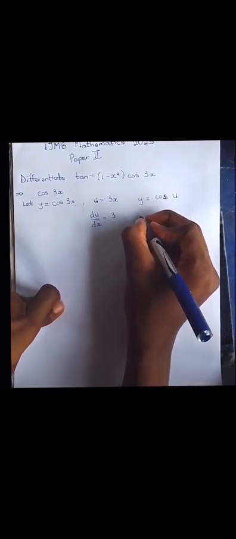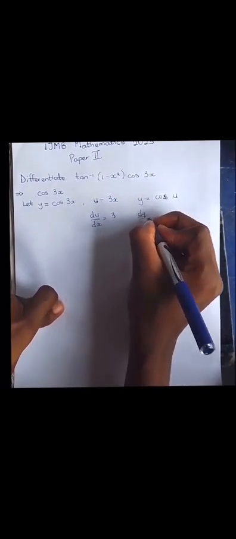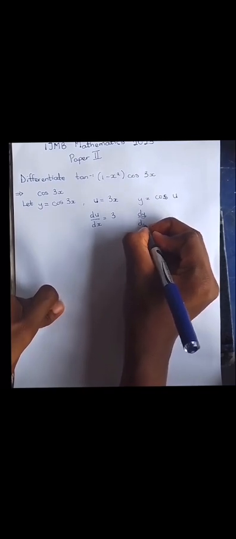Now let's differentiate this other one, cos u, dy du is equal to minus sine u. And for chain rule, we are going to multiply this by this to get dy dx of y is equal to cos 3x.